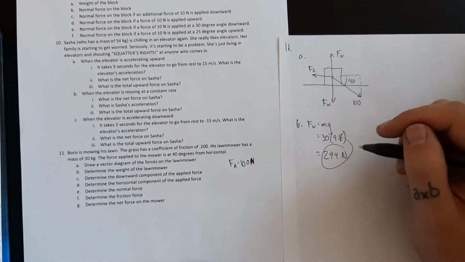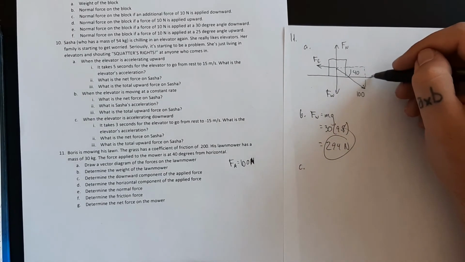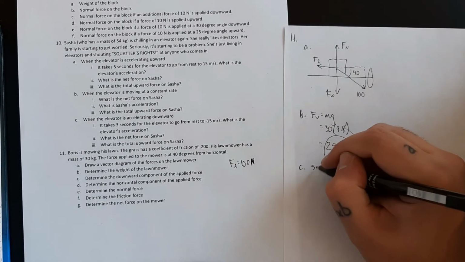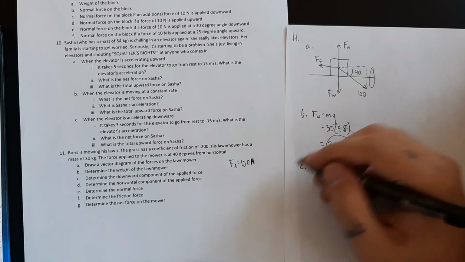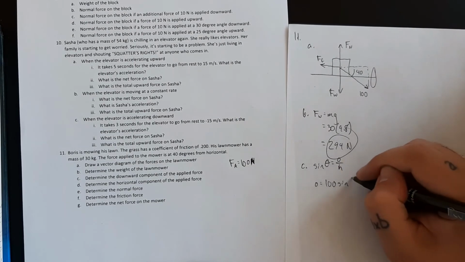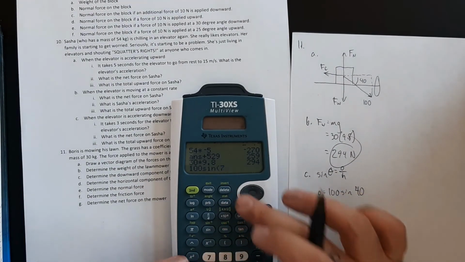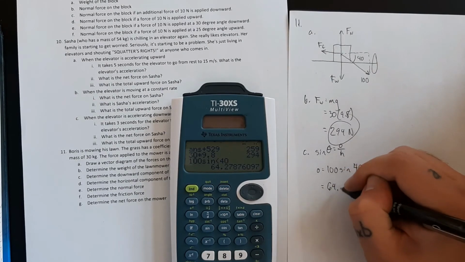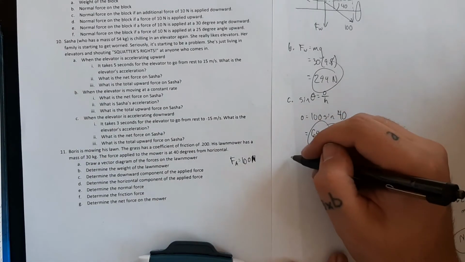Okay, we're looking for the downward component of the applied force. So that is this side of that triangle. We've got an angle, we've got a hypotenuse, and we're looking for our opposite side. So we're going to be using the sine. Sine of our angle equals opposite over hypotenuse. Looking for our opposite side, that's going to be a hypotenuse of 100 multiplied by the sine of our angle, sine of 40. All right, so 100 sine 40. That gives us an opposite side of 64.3 newtons.